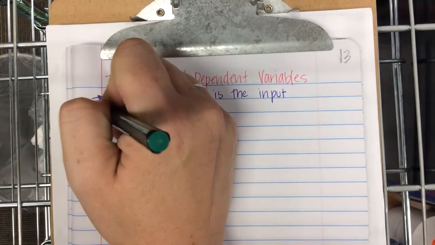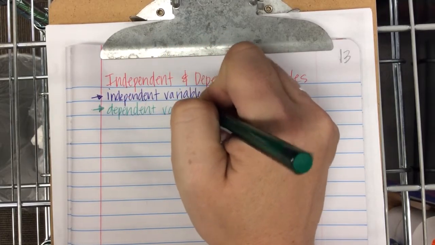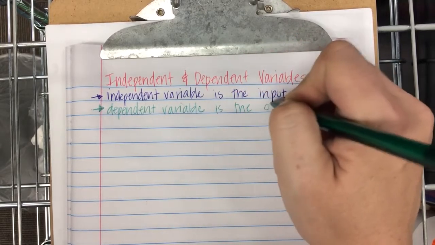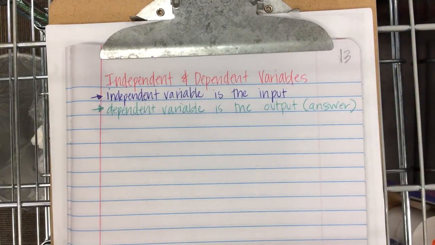The dependent variable is the output, or the answer, or the conclusion, or what you're looking for. So here's how you think of it.